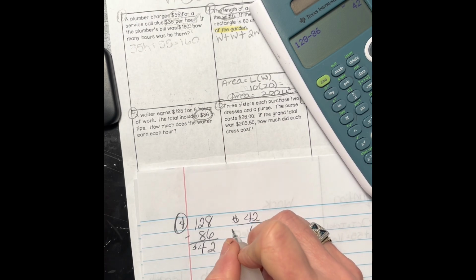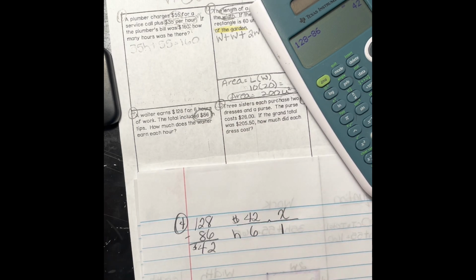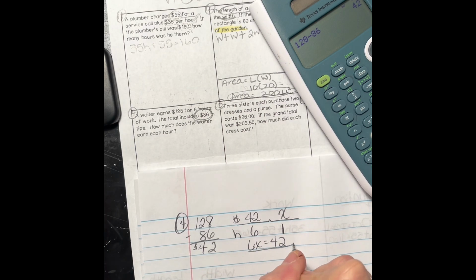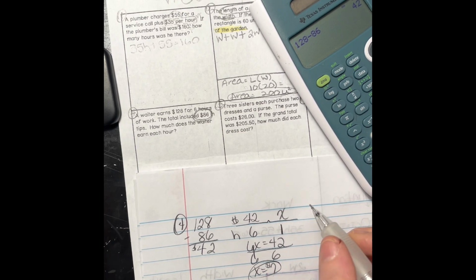This is my dollars, this is my hours. And I want to know how much he earns in 1 hour. So I'm going to cross multiply and get 6x equals 42. Divide both sides by 6 and x equals 7. So he's earning $7 an hour. That's going to be our answer.